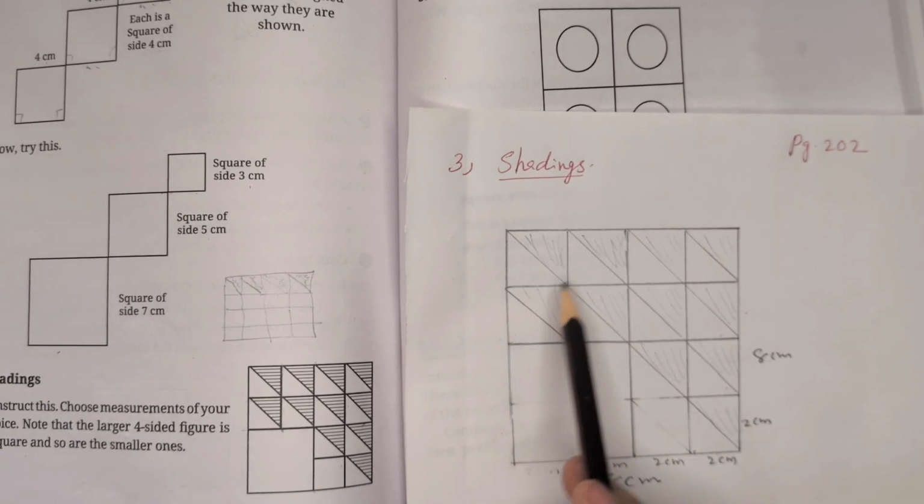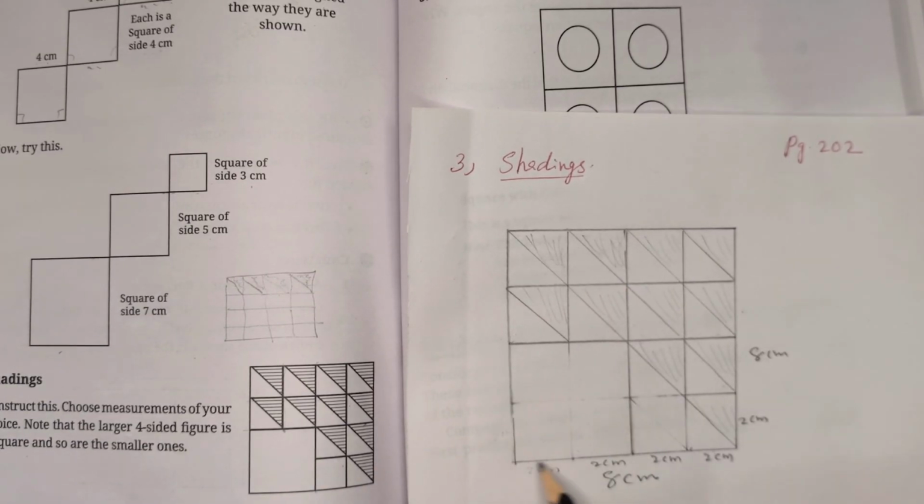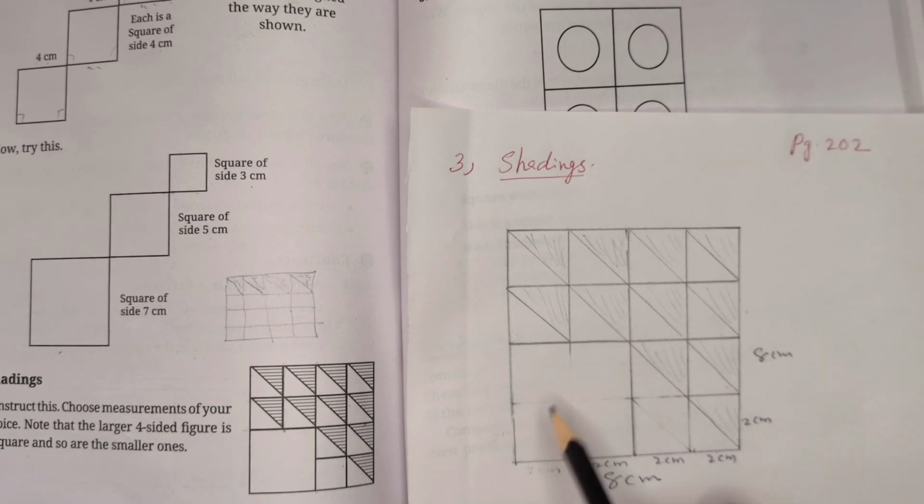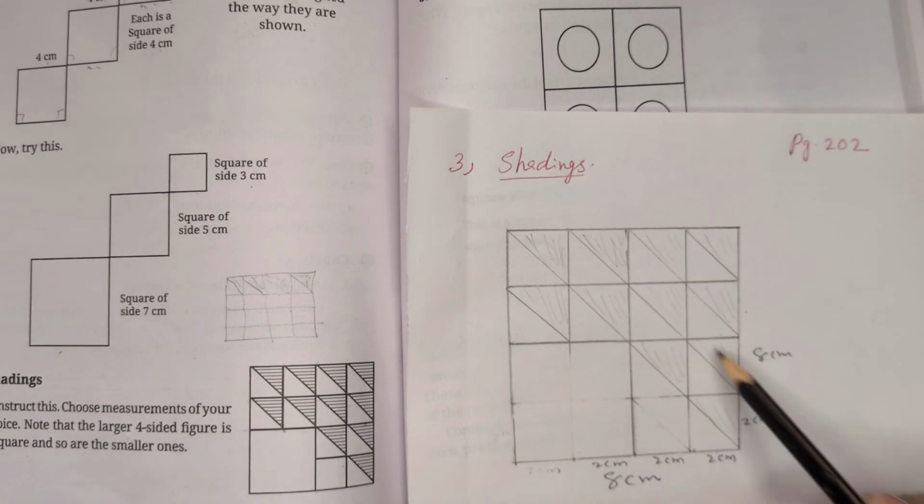Now we can see the same way. This part we have to keep empty, and this square also. The remaining quarter, that triangle side, we can shade it.